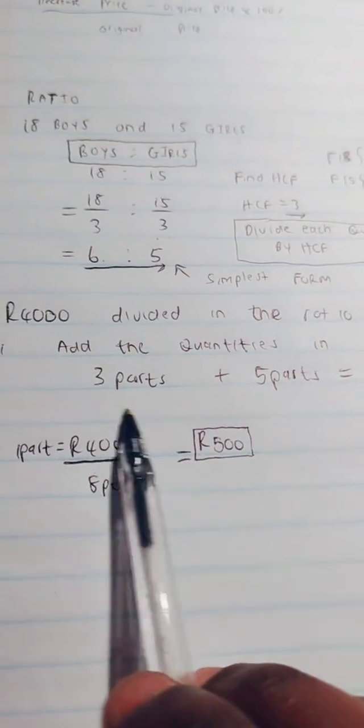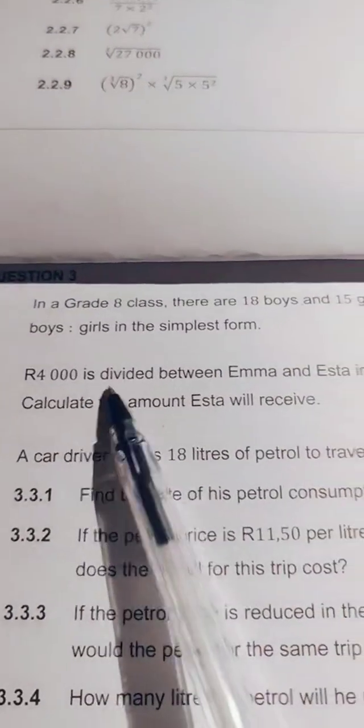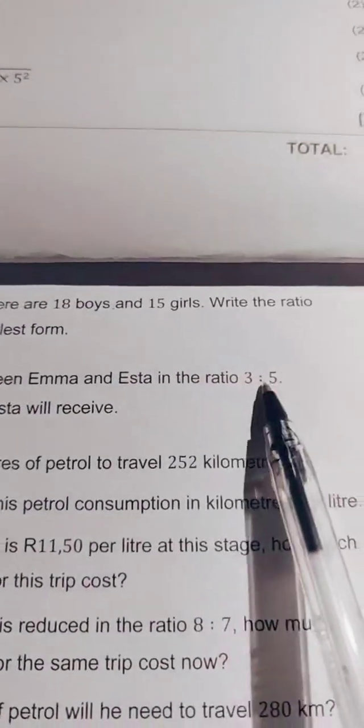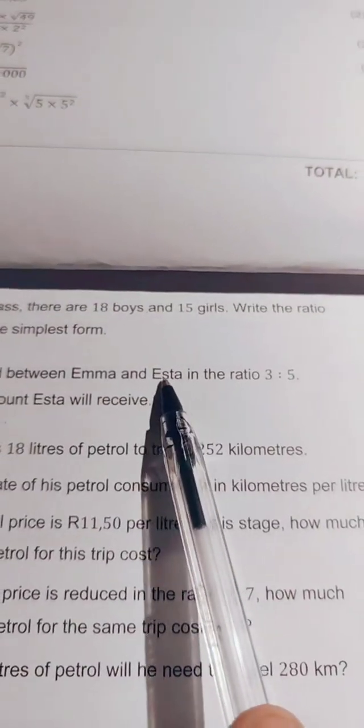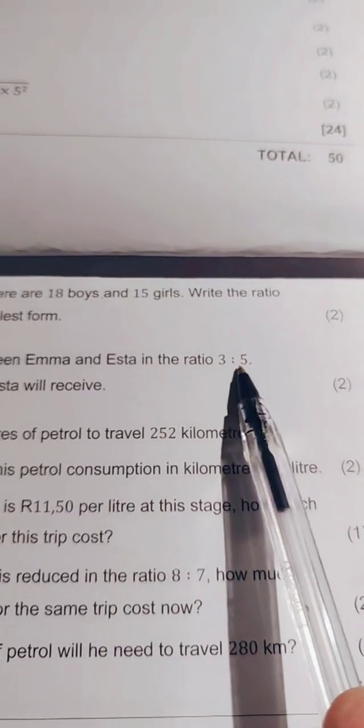But we want to know how much is represented by Esther's amount, which is 5 parts. So step 3, because specifically we want to know: 4,000 rand is divided between Emma and Esther in the ratio 3:5, calculate the amount Esther will receive. Esther is represented by the 5 parts. So since we want to know specifically how much Esther gets from the 4,000 rand, we are going to say 5 times the 500.